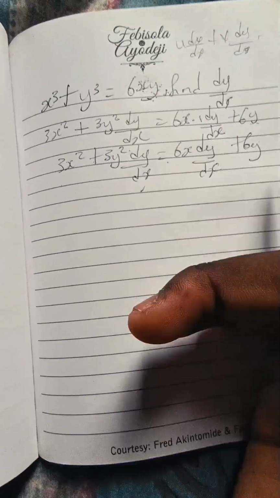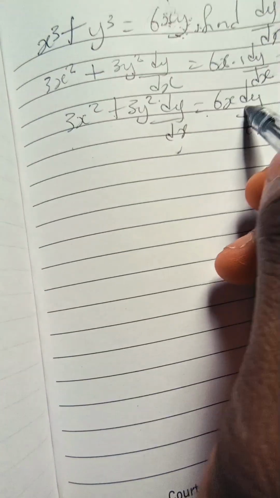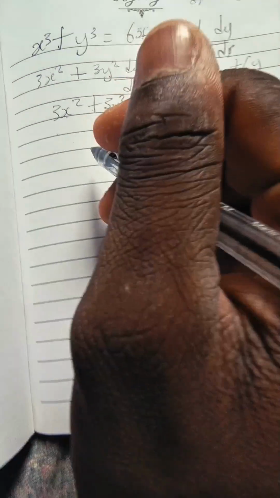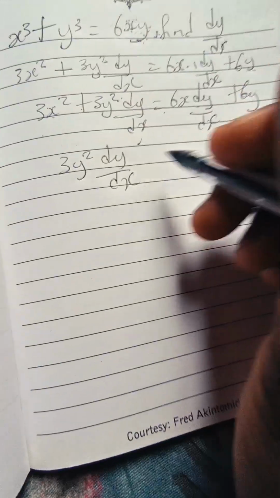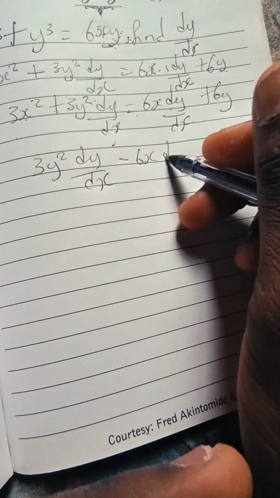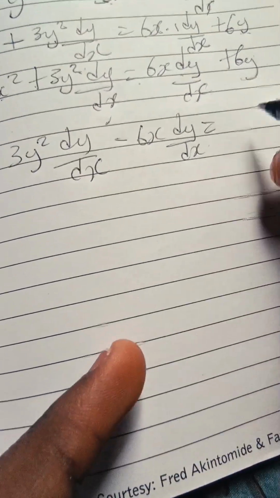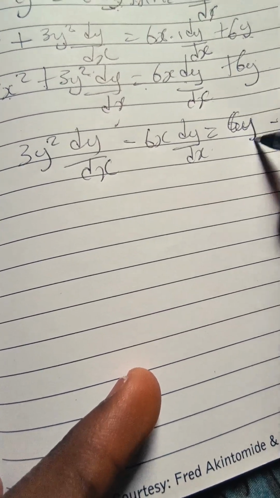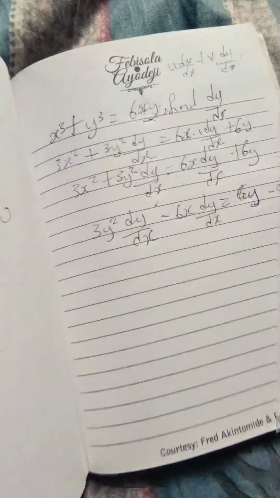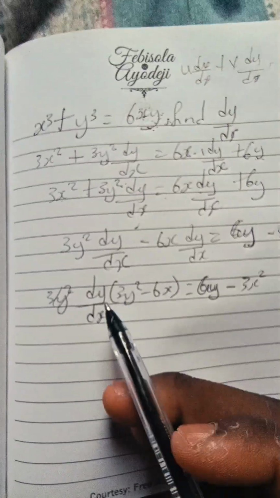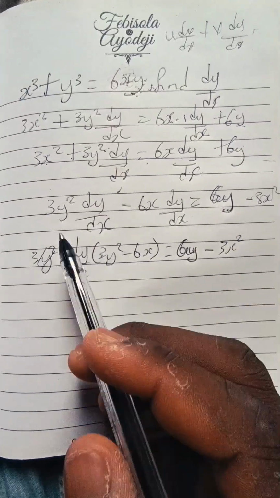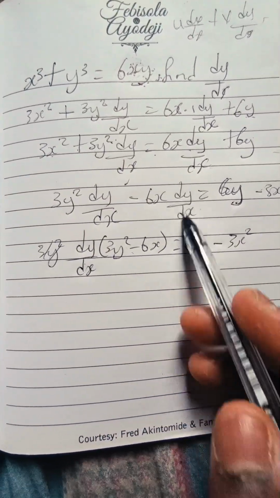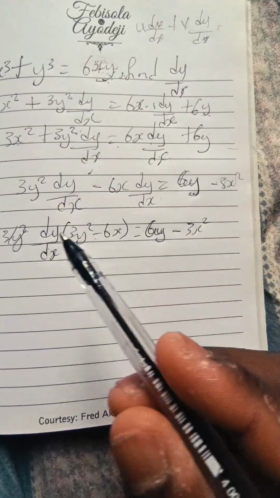plus 6y. So the last thing we need to do is factor out dy by dx. So let's take 6x to the other side and take 3x squared to the other side. So we have 3y squared dy by dx minus 6x dy by dx is equal to 6y minus 3x squared. Sorry, my 6 looks very ugly. So let's factor out dy by dx. So we have dy by dx, then open bracket, 3y squared minus 6x, is equal to 6y minus 3x squared.